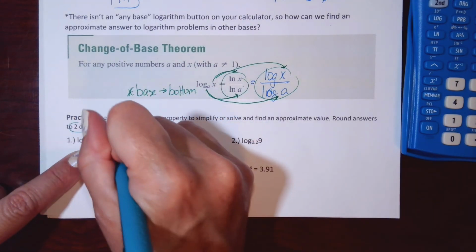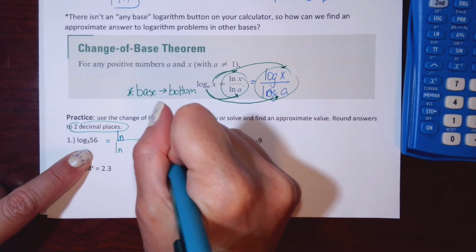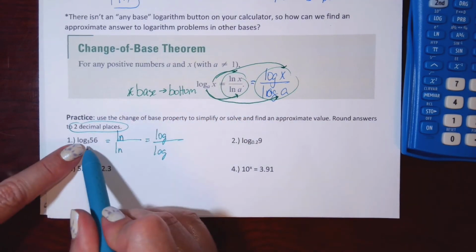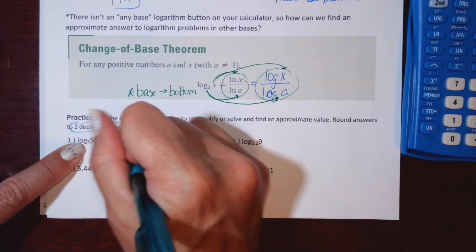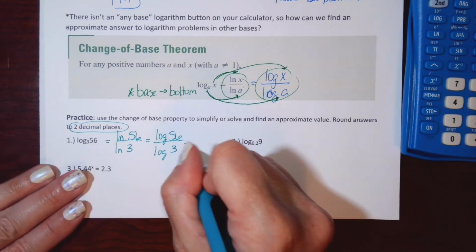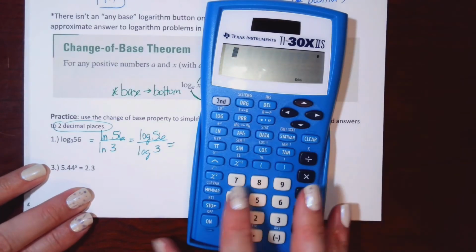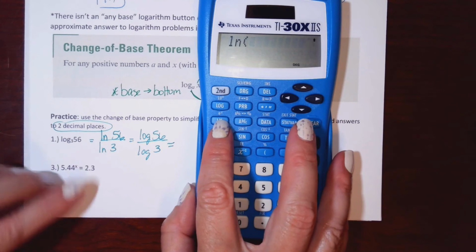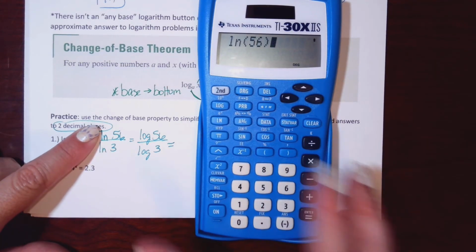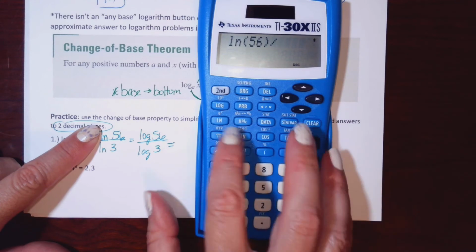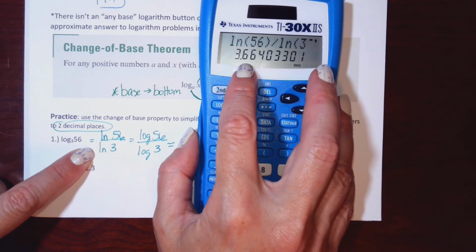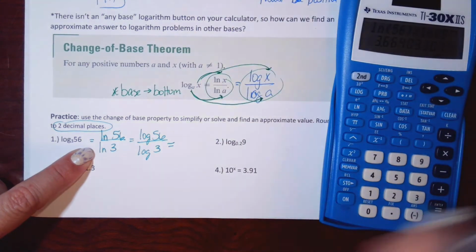I can use either common log or I can use natural log. You don't have to do both, but I have a 3 and a 56. The 3 is the base, so it goes on bottom. That means the 56 goes on top. When I calculate this, I'm going to have to remember to use parentheses. So let's say we use our natural log. Natural log 56 is in the numerator. I'm going to close that, and then I'm going to divide by natural log 3 in my denominator, and that gives me 3.66 rounded to 2 decimal places.